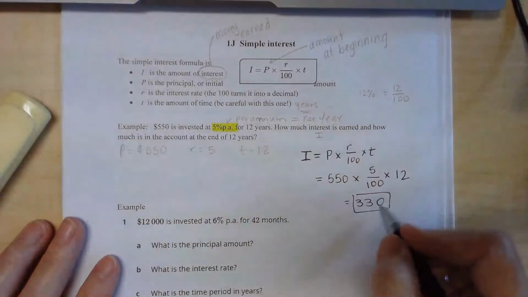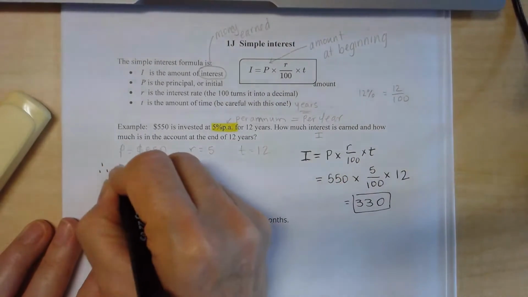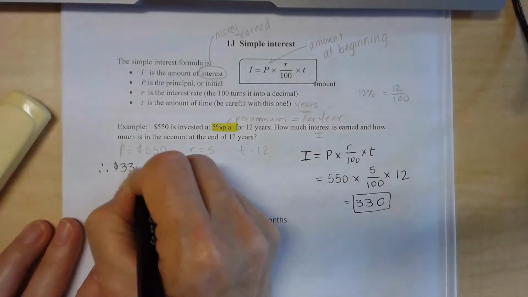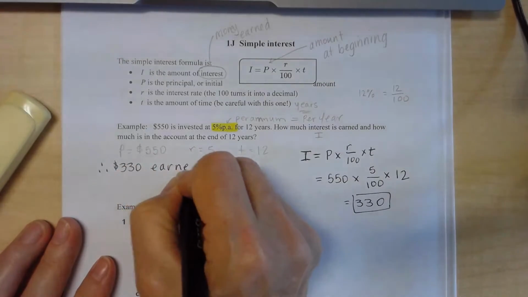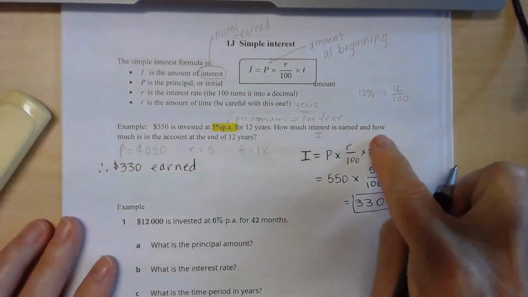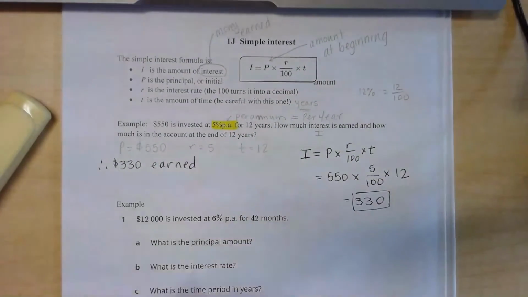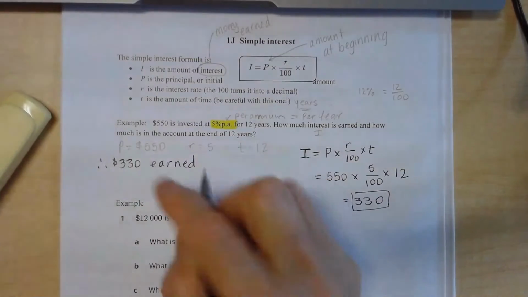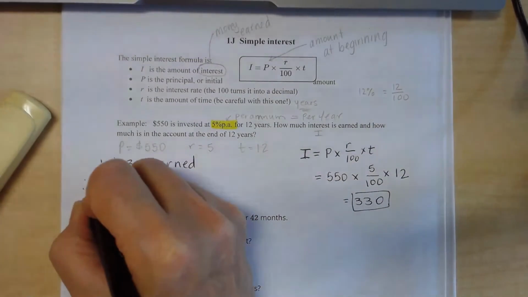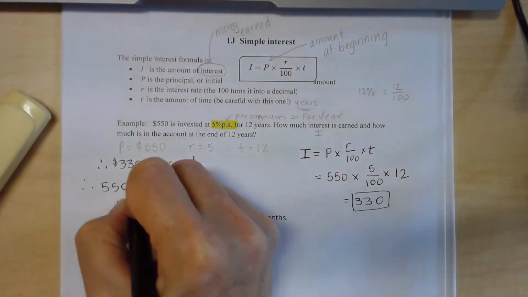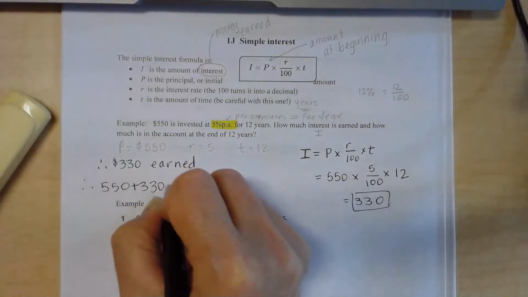So how much interest is earned? Therefore, $330 earned interest. And then it says, how much is in the account? As you earn interest, they just put it back into your account. So I started with 550, and then I'll add my interest that I earned.